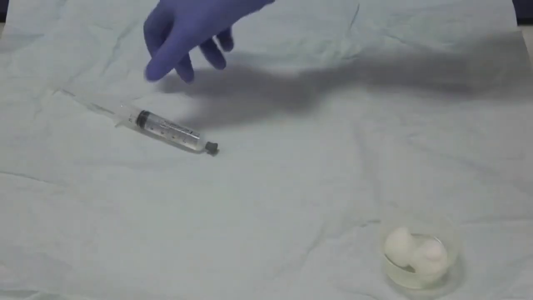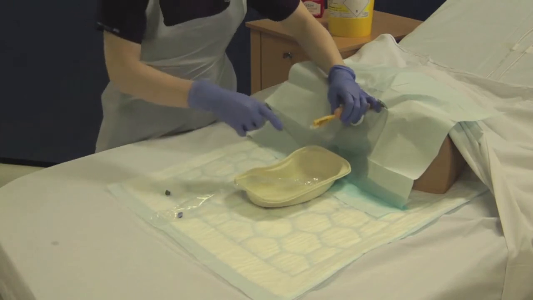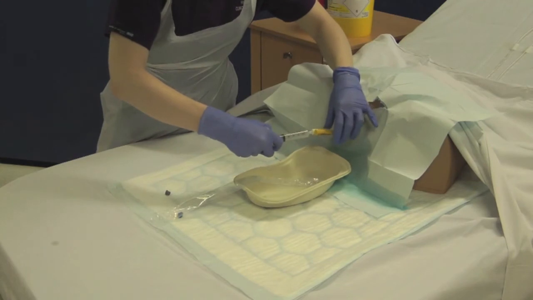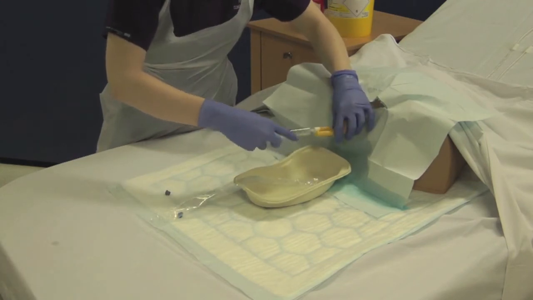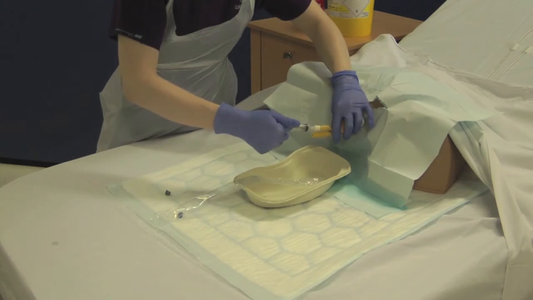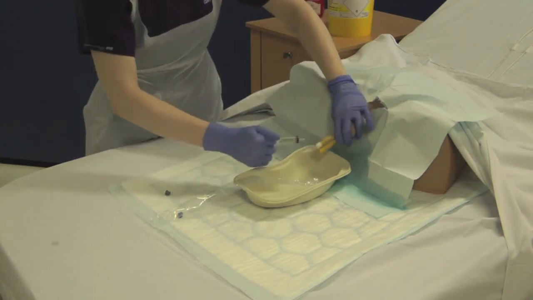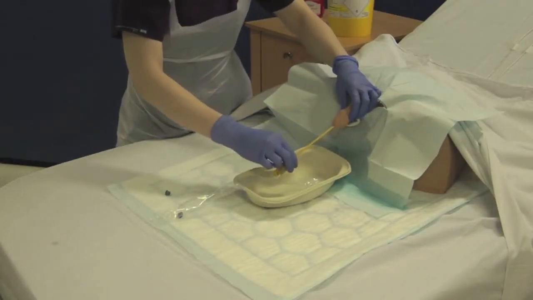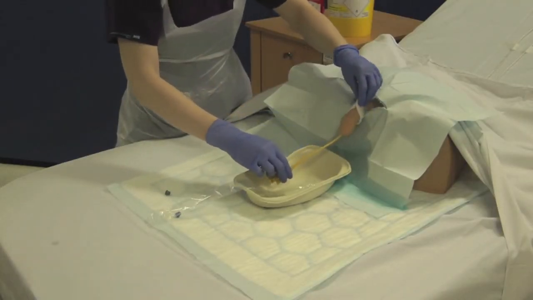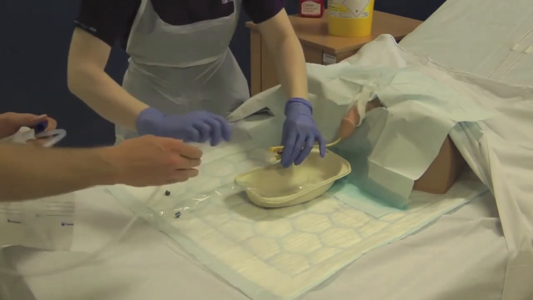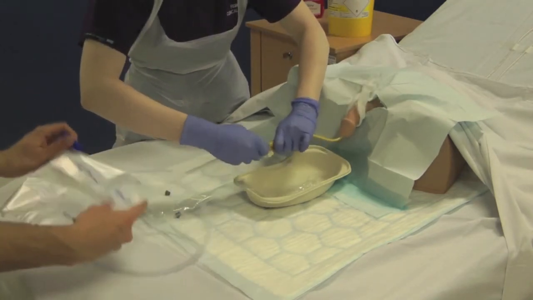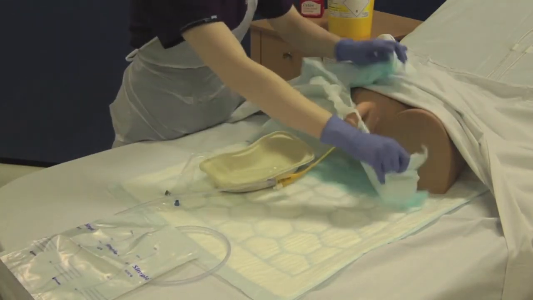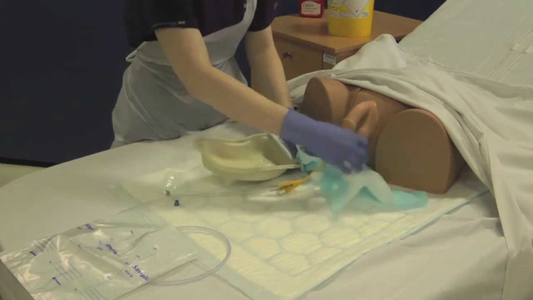Take your 10 ml of sterile water from your sterile field and inflate the balloon, observing the patient for any signs of discomfort. Dispose of the syringe into the sharps bin. Once the balloon is inflated, withdraw the catheter gently to ensure it is secure against the bladder neck. Connect the selected drainage bag. This can then be attached to the patient's leg or catheter stand. Replace the foreskin and remove all waste material.